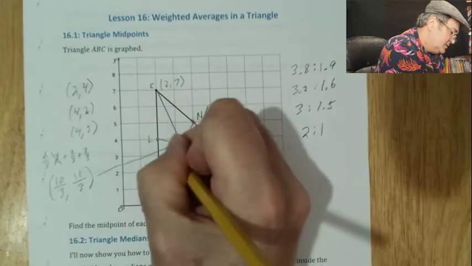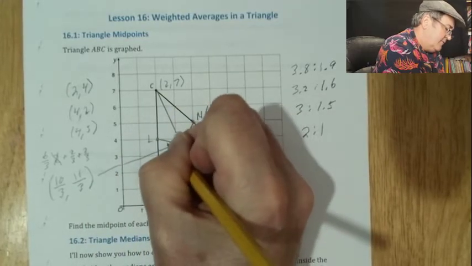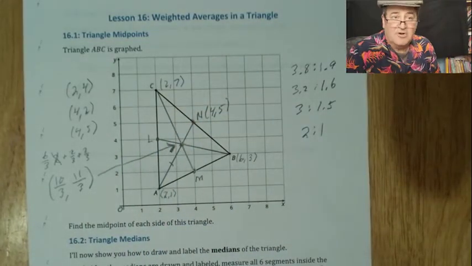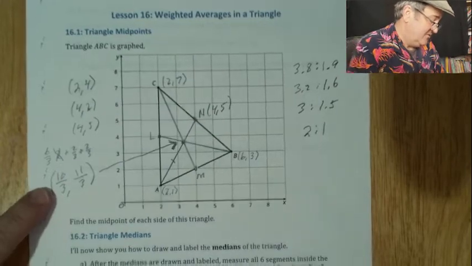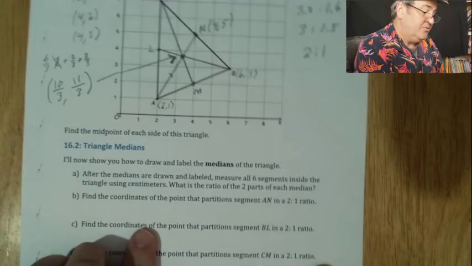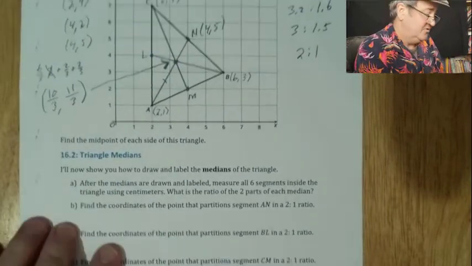This is the coordinates for that middle point where all the medians are meeting, our centroid. That is the coordinates, 10/3, 11/3. And it says find the coordinates of the point that partitions BL in a 2-to-1 ratio.